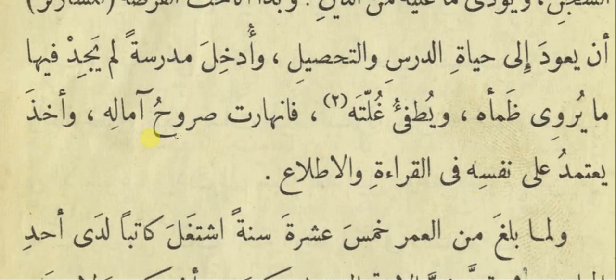So he was disappointed and he had to depend on himself for reading and looking at other sources.